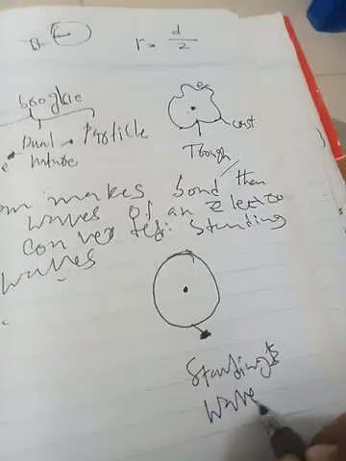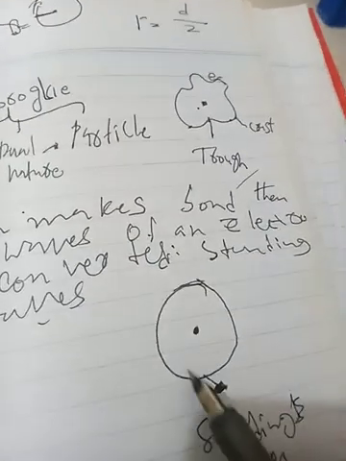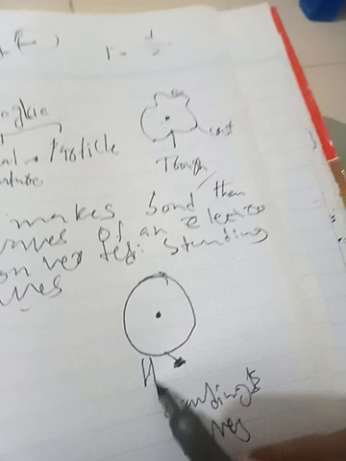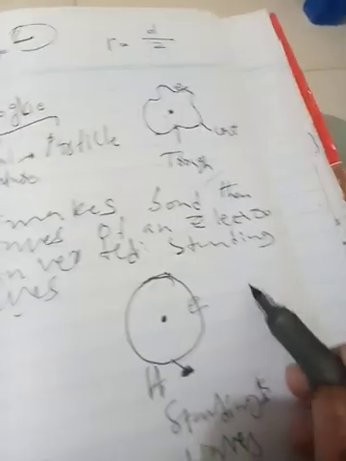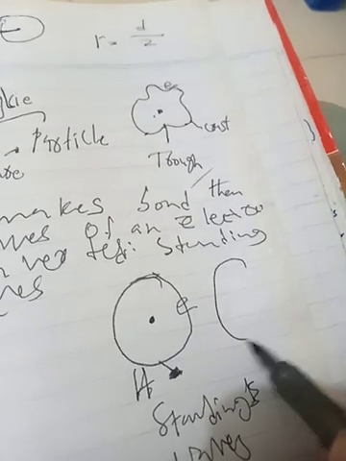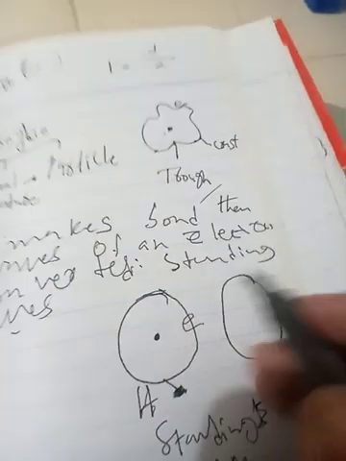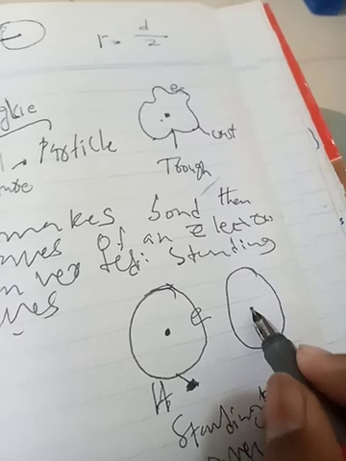For example, this is an atom of hydrogen with an electron, and here we have another atom of hydrogen as well.